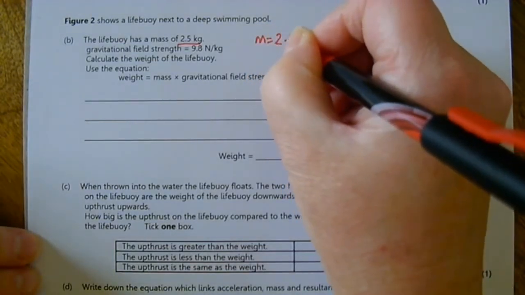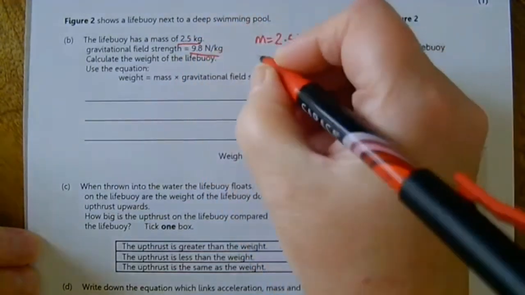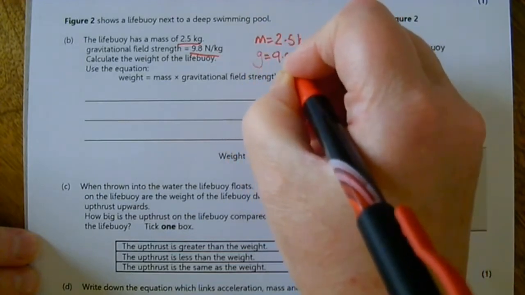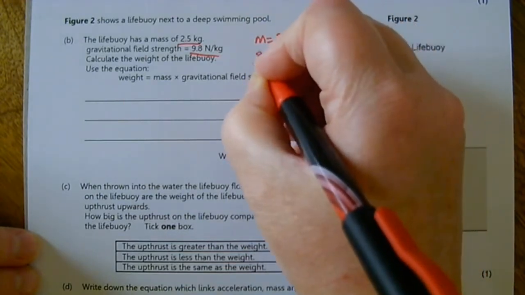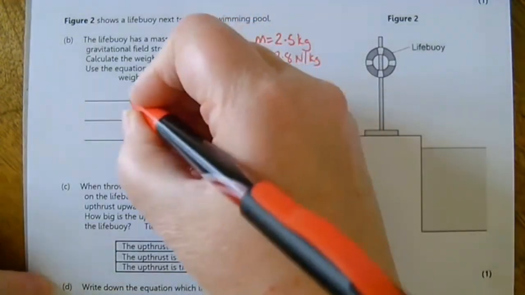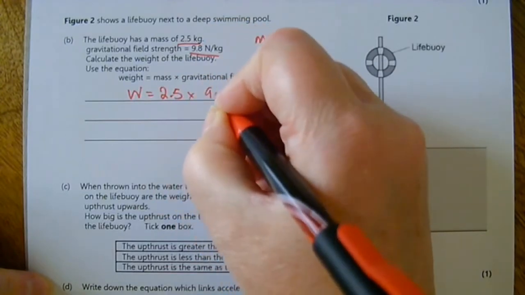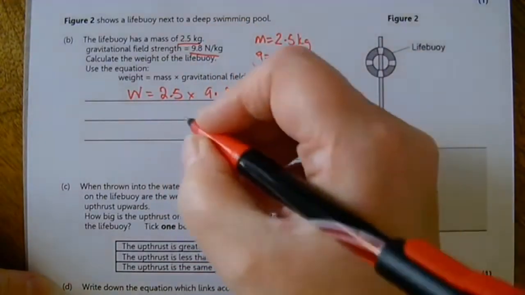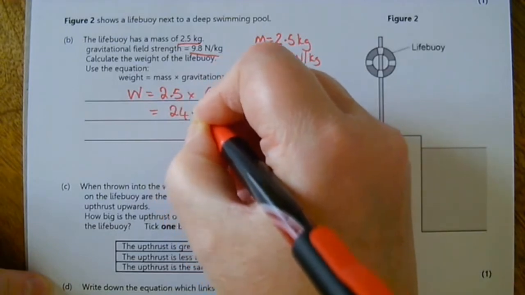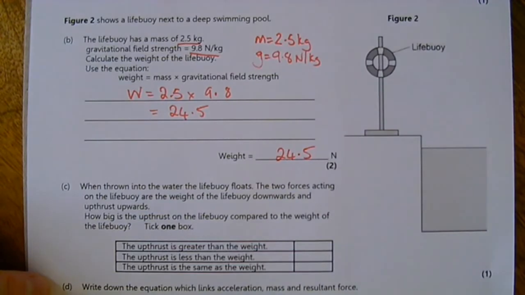Mass equals 2.5 kilograms. I'm going to do it anyway because it's good practice. Gravitational field strength. Use the equation. Normally at this stage I would say write down the equation and then substitute, but they've given us the equation, so I can just substitute straight away. And that gives me an answer of 24.5. They've given us the unit, so I just need to write my answer down in the answer scheme. C.